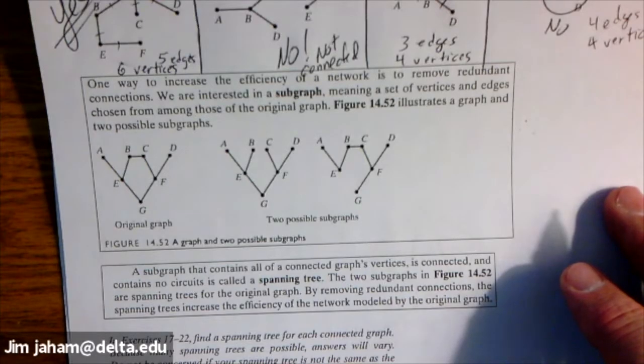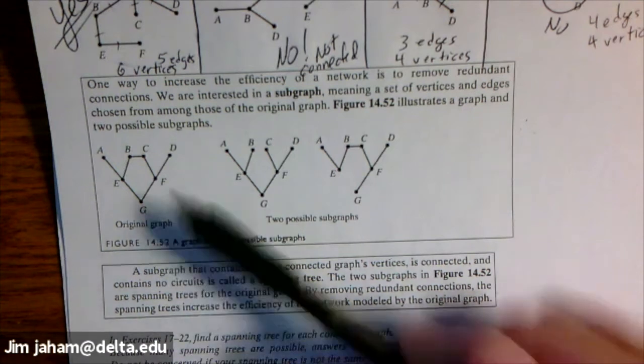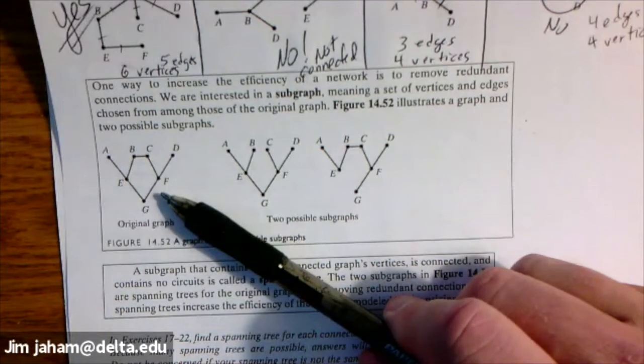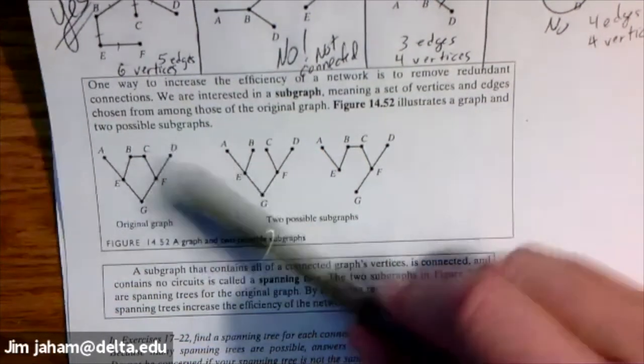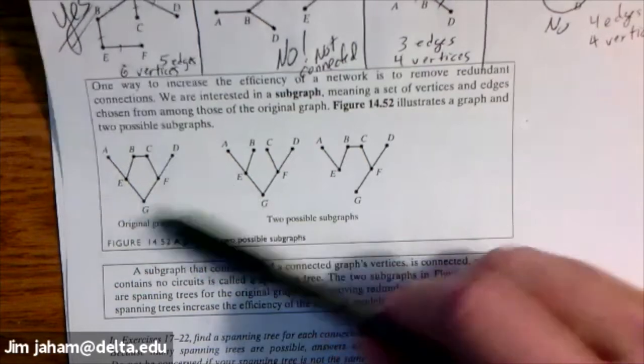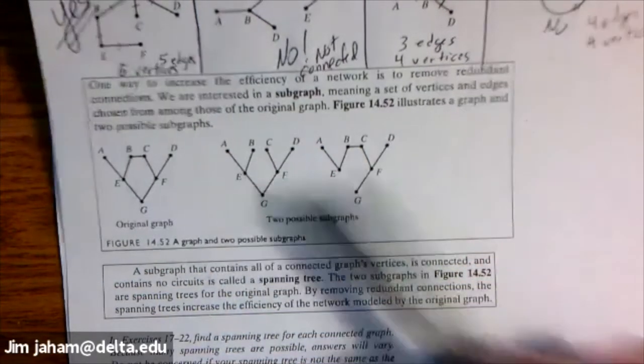Okay, a subgraph is like a subset. But what we're taking the subset of is, we're going to keep all the vertices, but we're going to take a subset of the edges. So for example, if this was your original graph, this is not a tree because you see a circuit here. But what we'll be interested in doing is to create a subgraph. So these two are subgraphs.